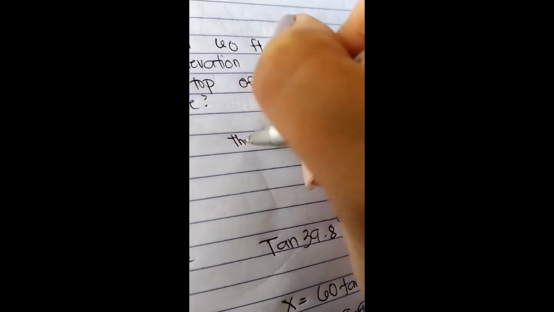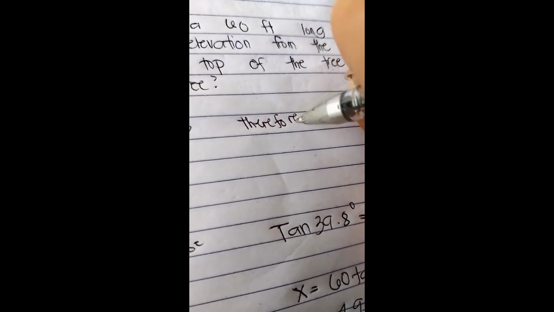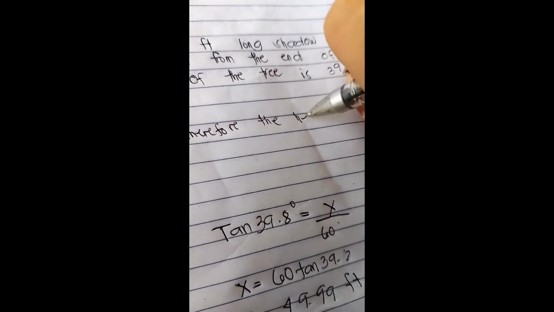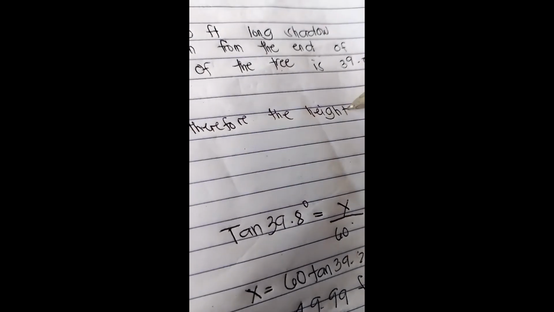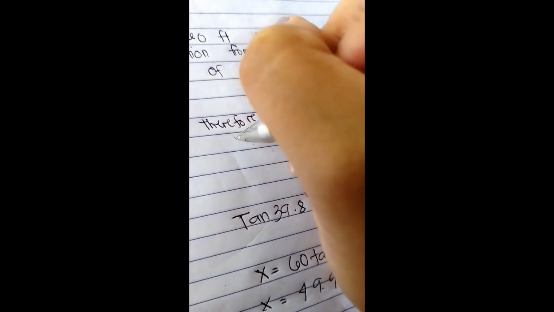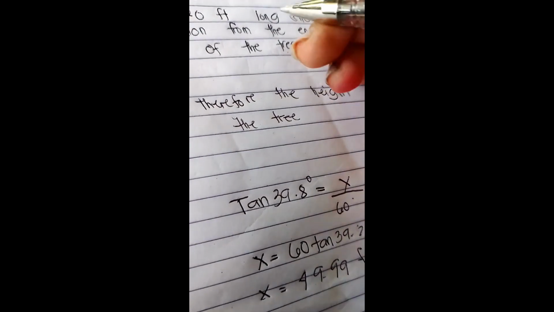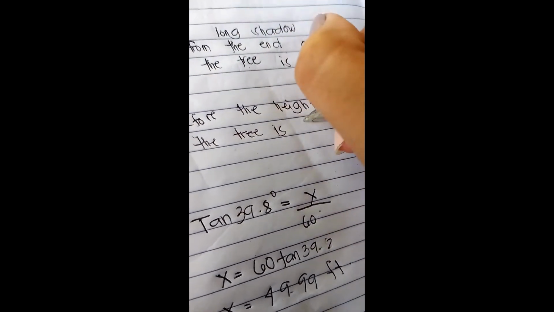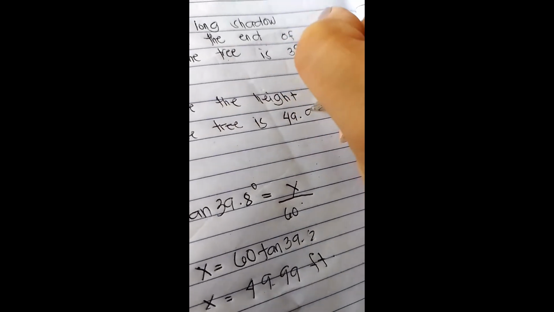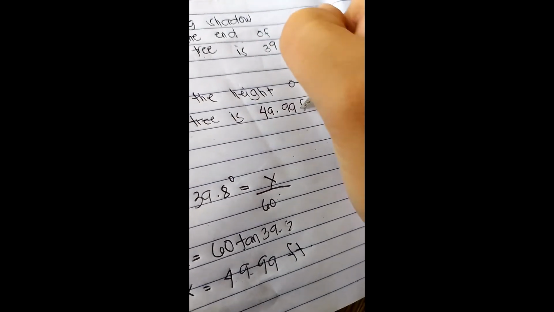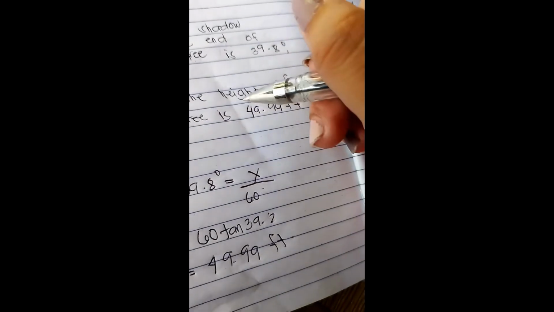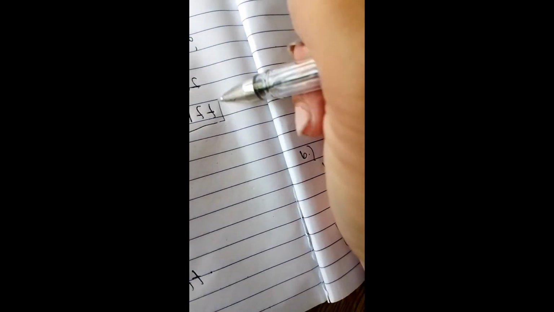So therefore, the height of the tree is 49.99 feet. So that is our measure of the height of the tree.